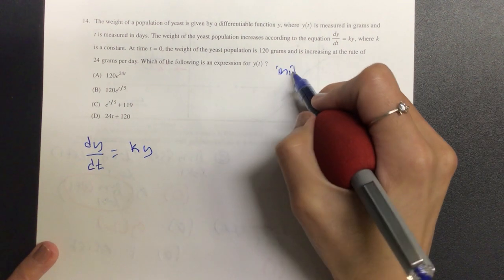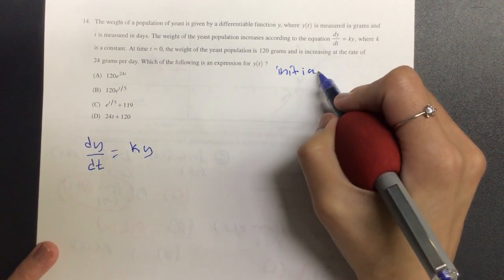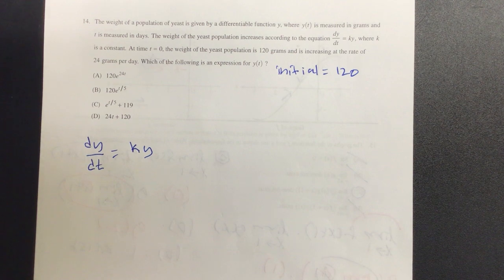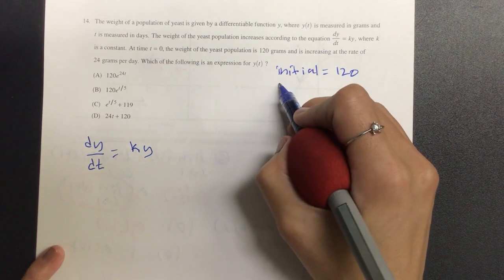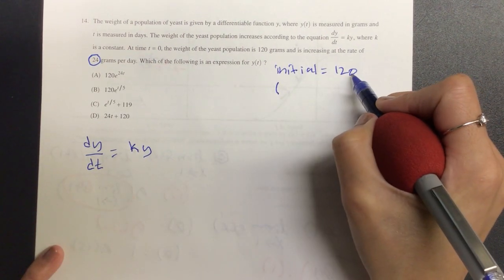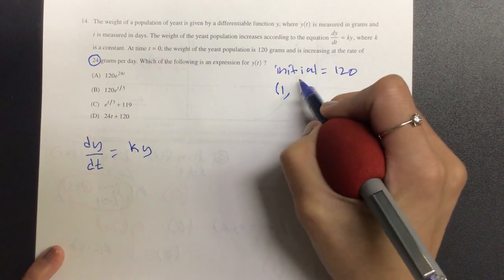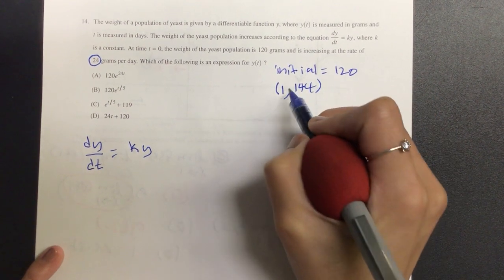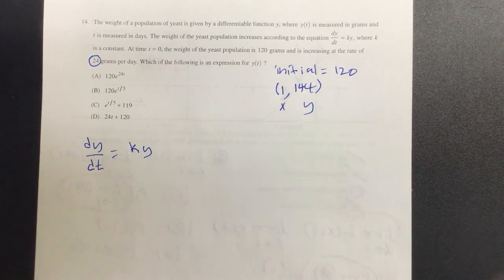So let's write out the initial amount. We're starting with how much of the population? 120. And because I'm thinking ahead, at some point I need to figure out what the k value is. If it's going up 24 per day, and at day 0 it is 120, that means at day 1 we're at where? 144. This is going to be for later when we plug in x comma y.